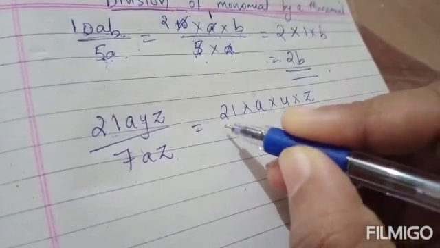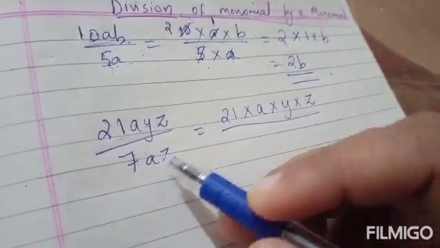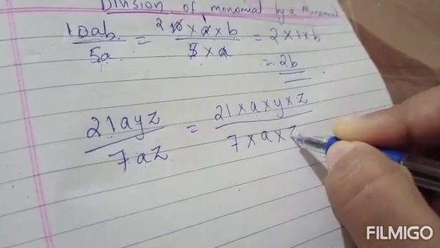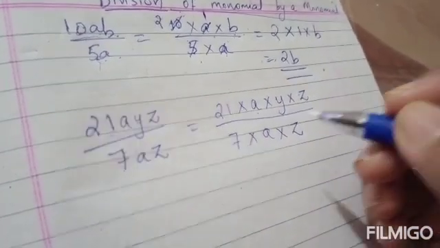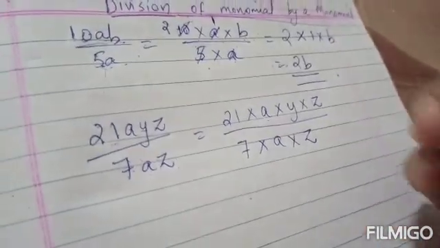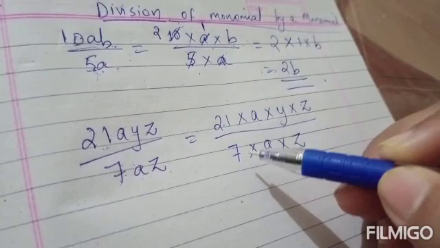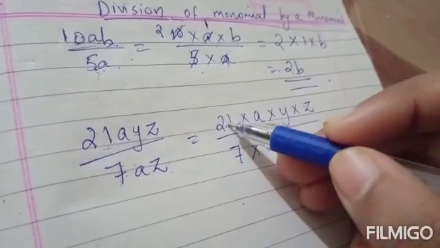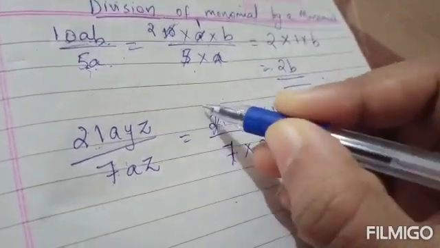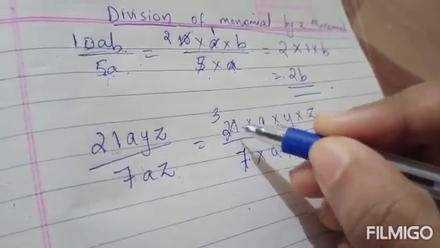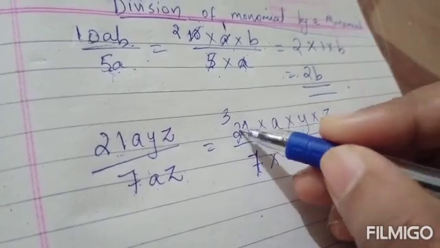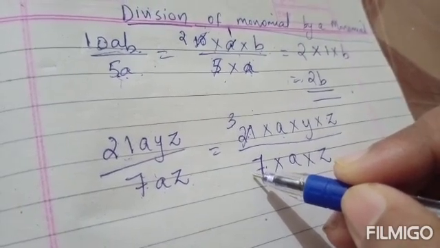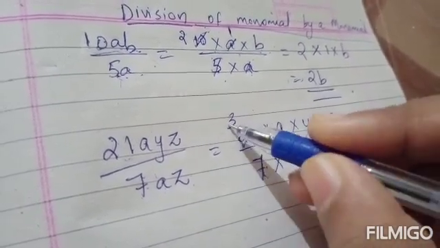21ayz divided by 7az. We can split it as 7 into a into z. Now we can divide like terms. 21 and 7 are constants, they are numbers. So 21 divided by 7 is 3. You write the 3 in the numerator, not in the denominator, because it is the greater number.